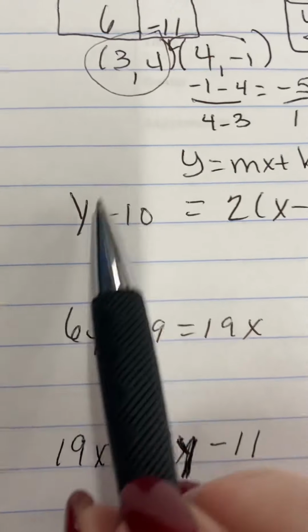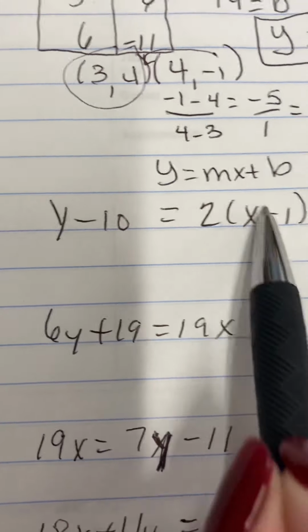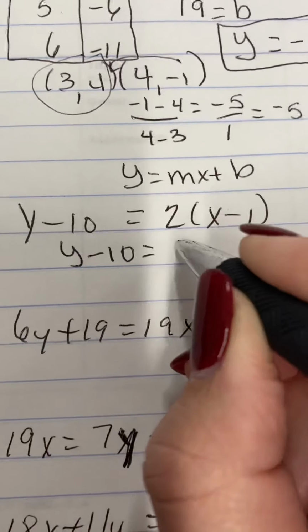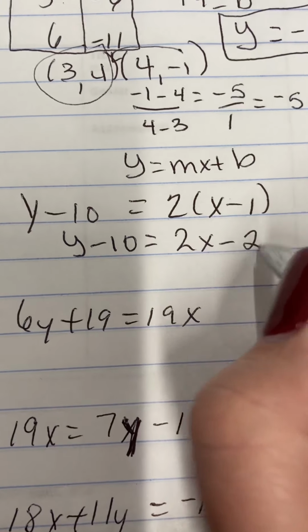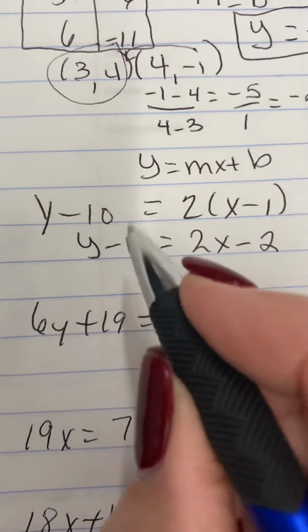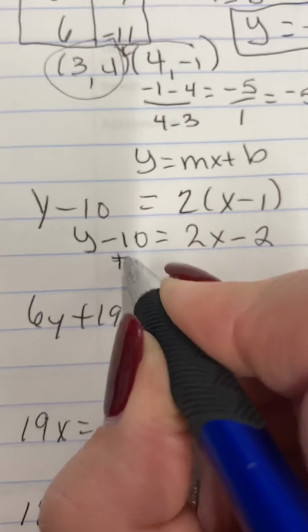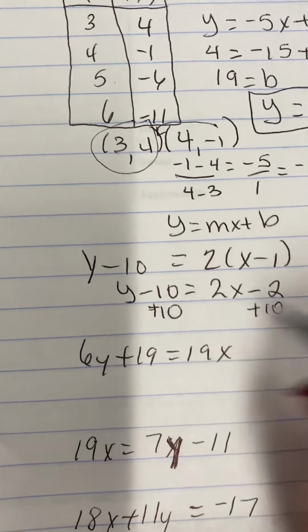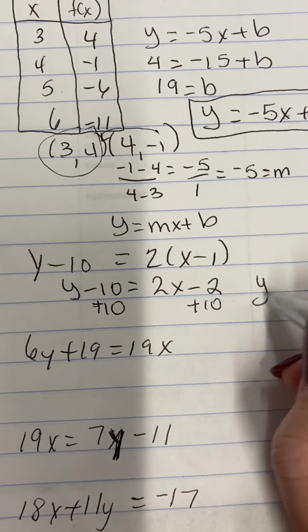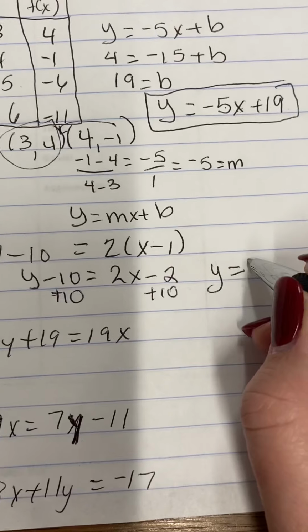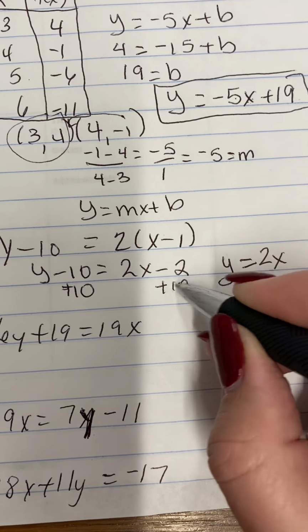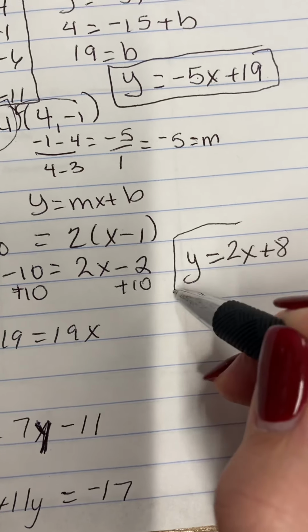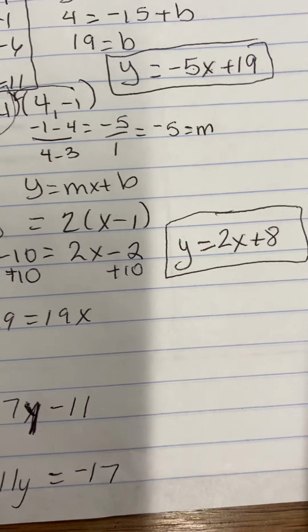All right, so focusing over here, here's where my y is. I am going to go through and distribute that across for right now. So I'm going to get 2x minus 2. Then to get y alone, I have to add the 10 over. Well, if I add the 10, I need to add the 10 here to the -2. All right, so the finished answer is y equals the 2x remains, and -2 plus 10 is +8. And there we go. So my slope is 2, and my y-intercept is 8.